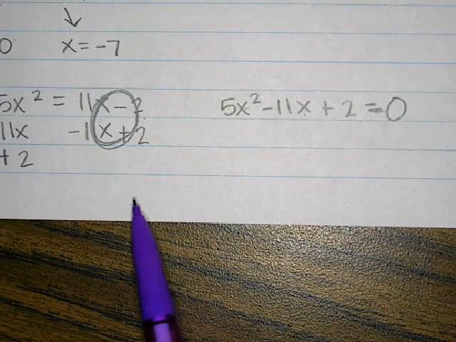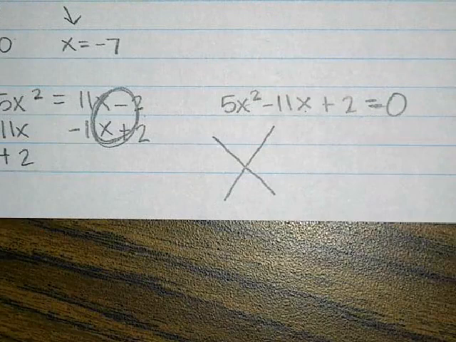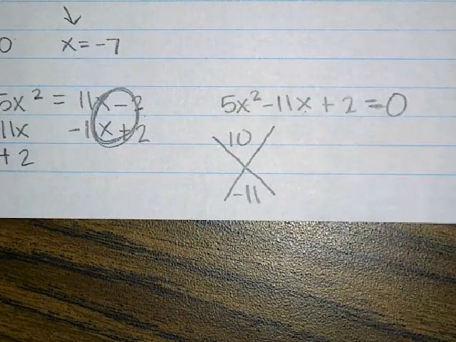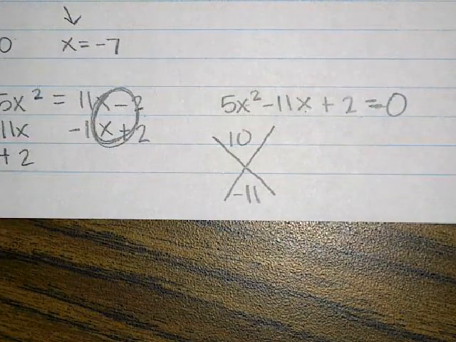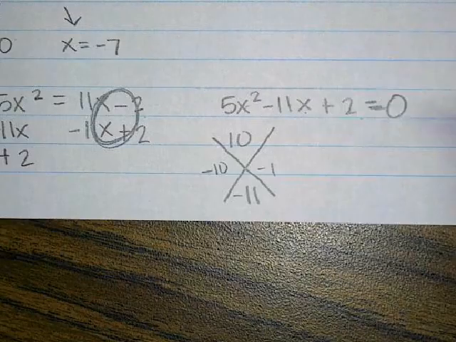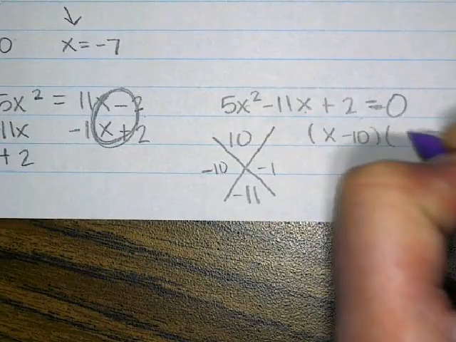Okay, so I slide the 5, and what do I get? 10. 5 times 2 is 10. So I'm multiplying to 10 and adding to a negative 11. Negative 10, negative 1. X minus 10, x minus 1.